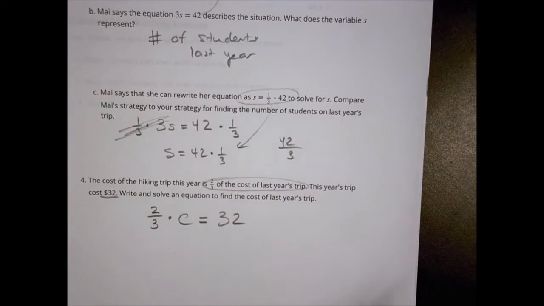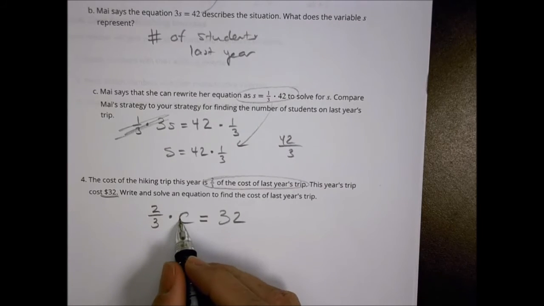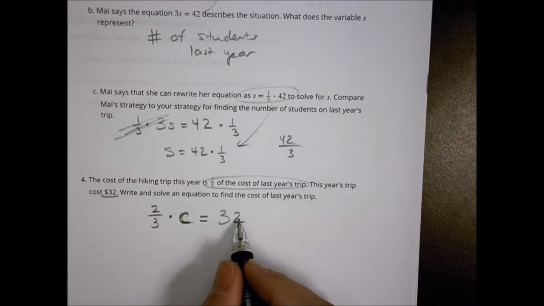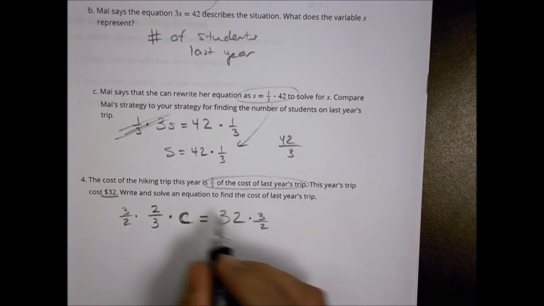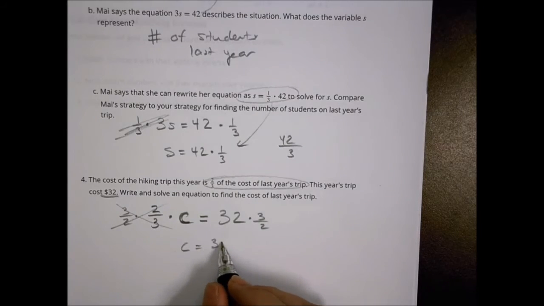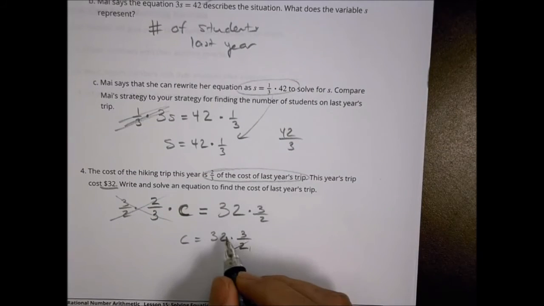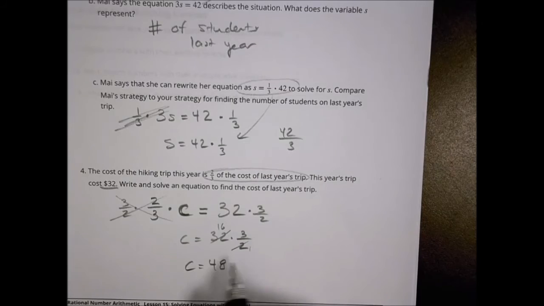So write and solve an equation to figure that out. So again, we have 2/3 of last year, we'll call that C for cost of last year, equals this year. So to find out what the cost was last year, I'm going to multiply by the reciprocal on both sides. All right, so this gets eliminated. So I'm left with the cost equals 32 times 3/2. And I can reduce, 2 goes in here 16 times, and 16 times 3 for our cost is $48. So last year the cost was $48.